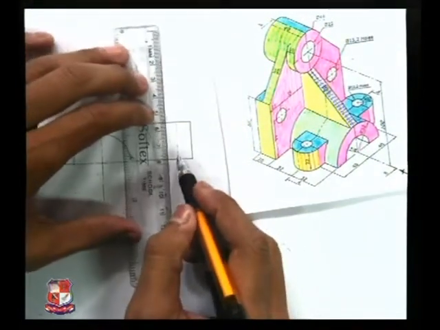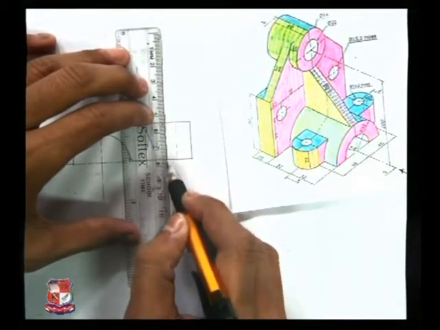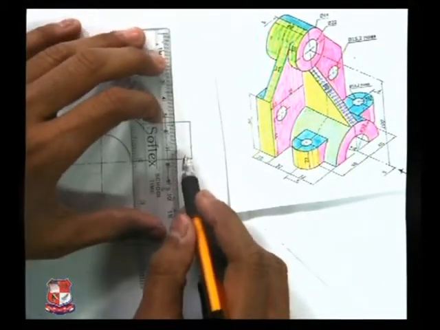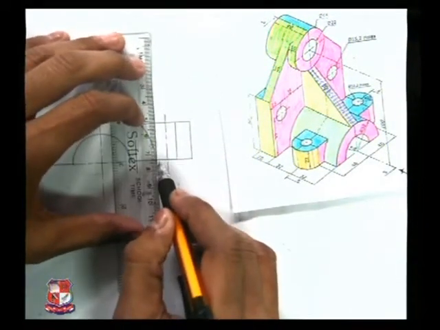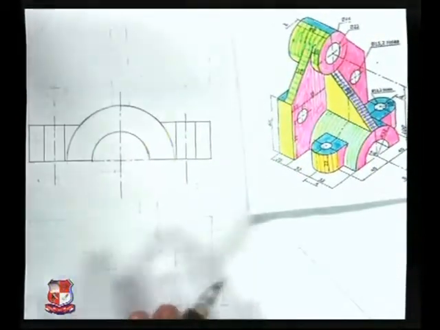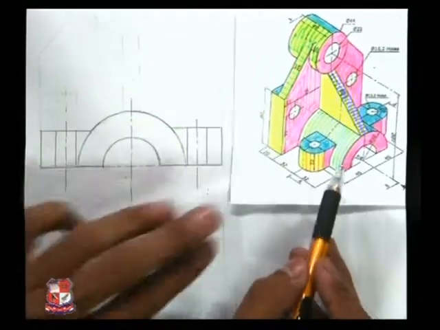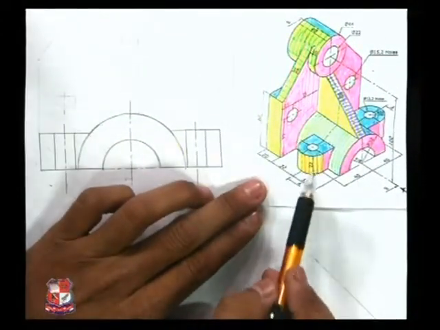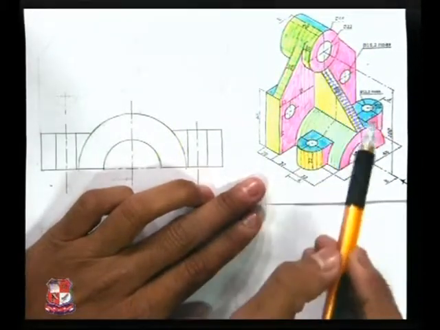And again here also draw a center line at a distance of 40 millimeter from the center of the two arcs we have drawn, and this represents a circular hole which is drilled over here. So till now we have drawn this pink colored portion and these two shapes. Now think about this upper portion.